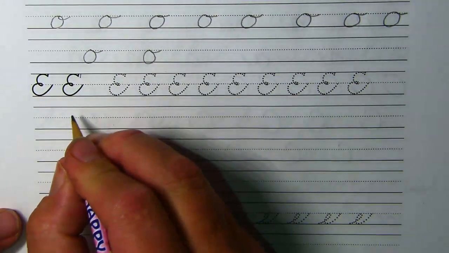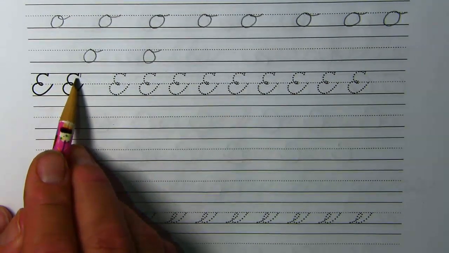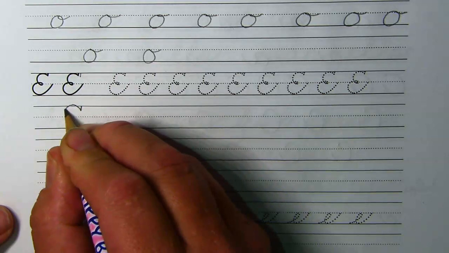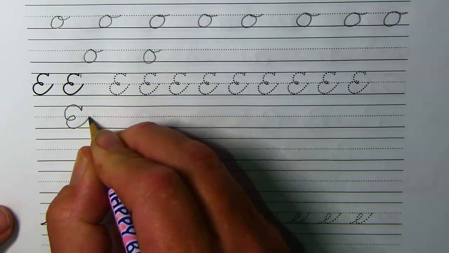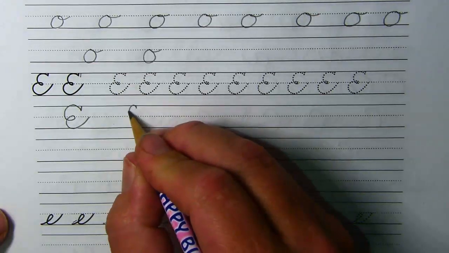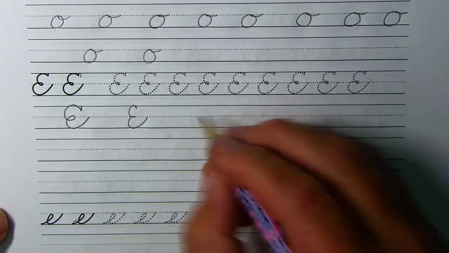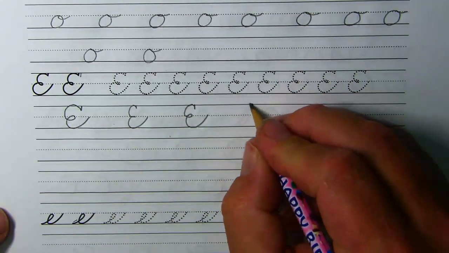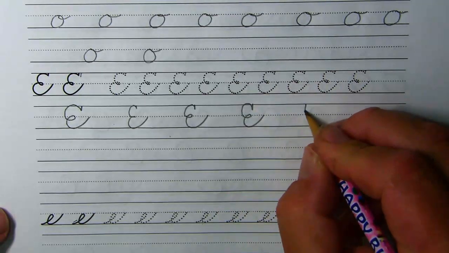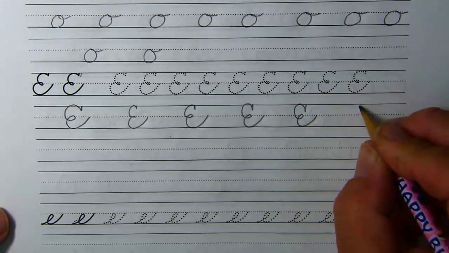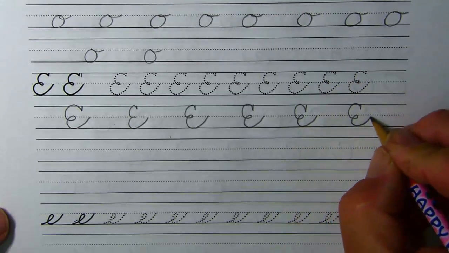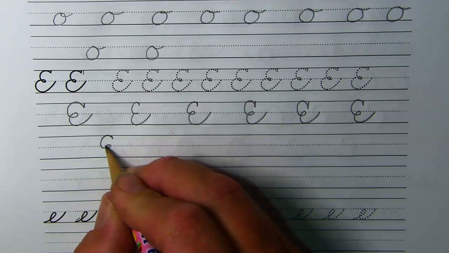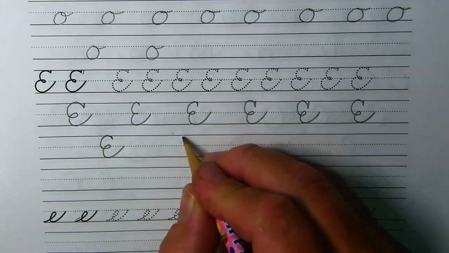Okay, E. So you notice there is a little downward stroke to start. So you kind of go down. See how I go down? And then it's touch. Touch the bottom. I didn't even make a loop there. Touch, touch, back to the middle. Do a couple more capital E's, make the quick down, touch, loop in the middle, touch, back to the middle.